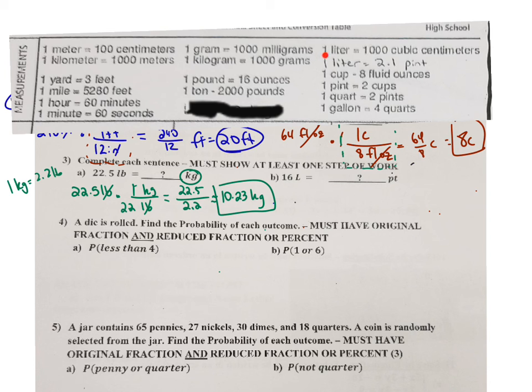But I'm going to use 1 liter equals 2.1 pints right now. So I'm going to take liters into pints. So for 3B, I have 1 liter equals 2.1 pints. So I have 16 liters.